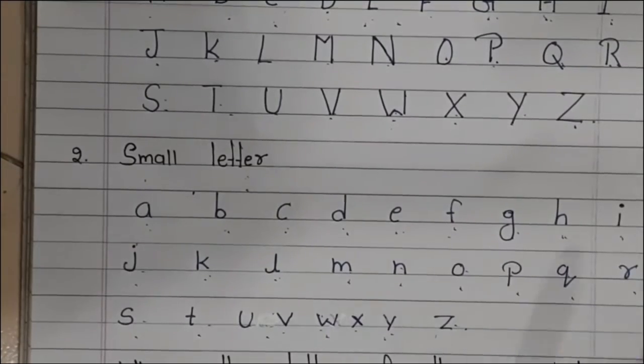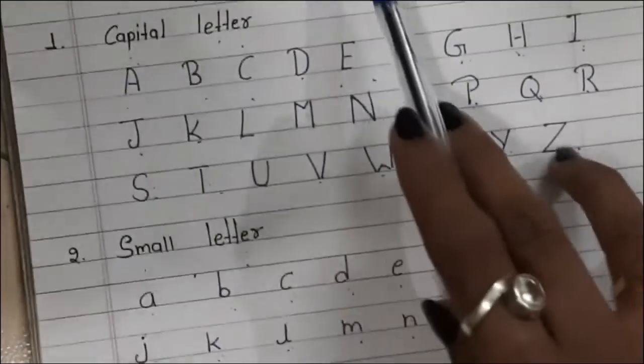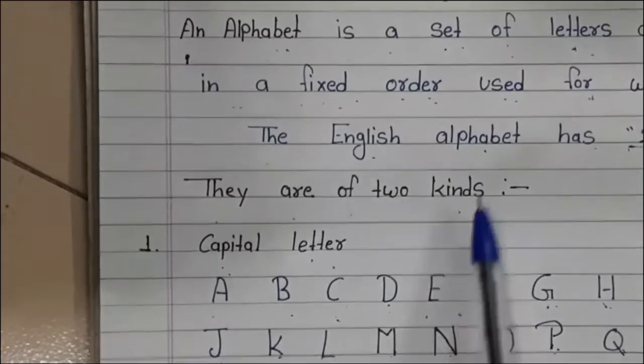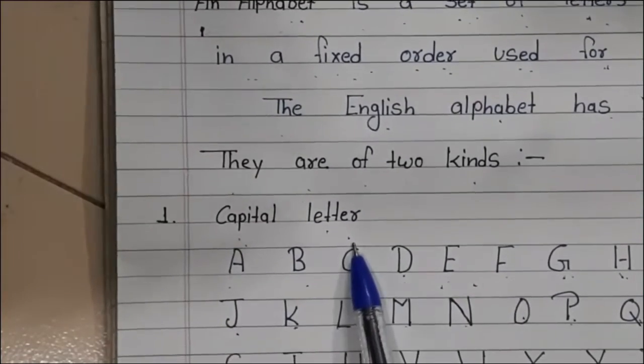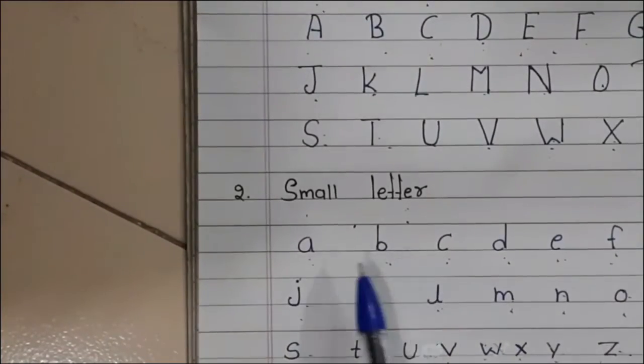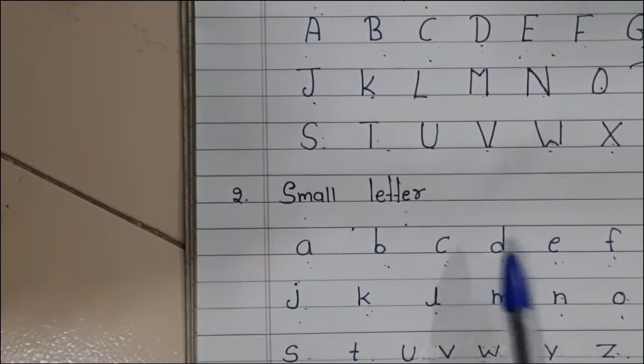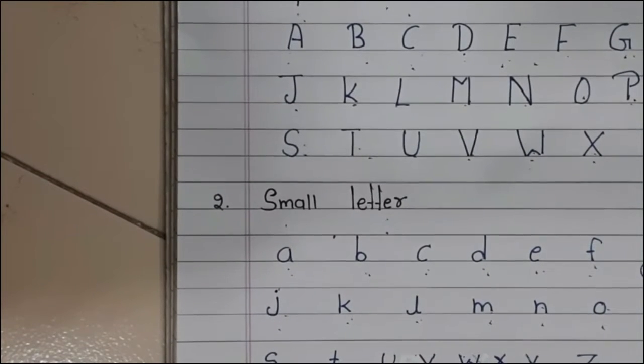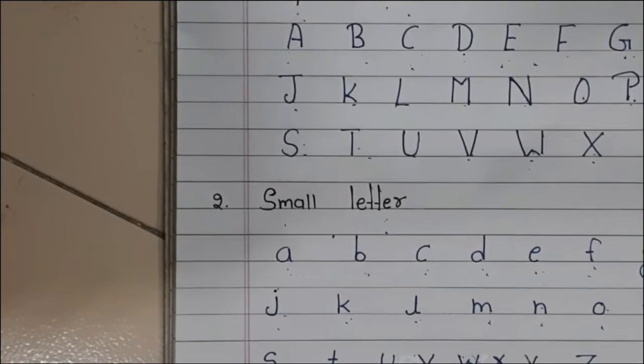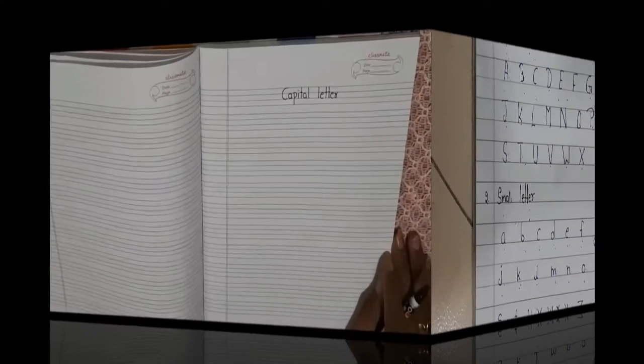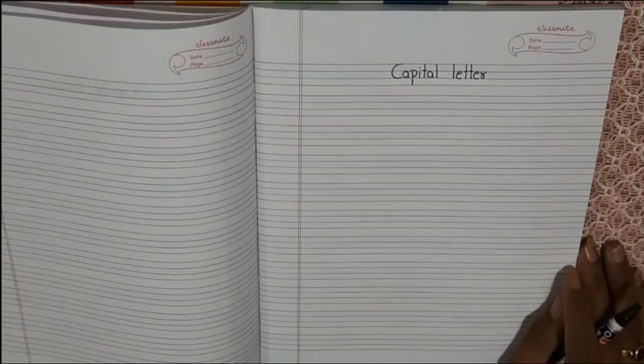So, there are two kinds. First is what? Capital letter. And second is what? Small letter. Okay. So, I hope you can understand. In this, students, I will teach you how to write capital letter in cursive writing. Let's start.